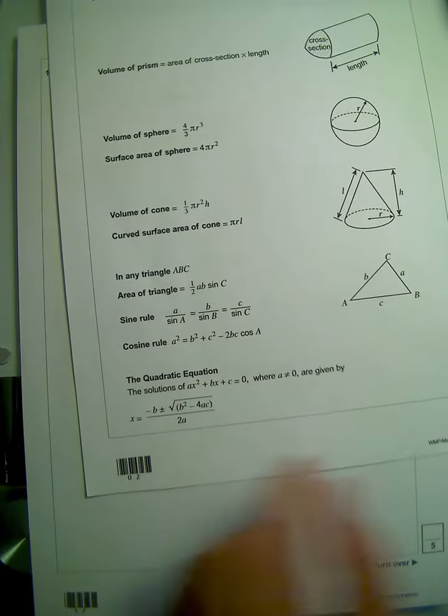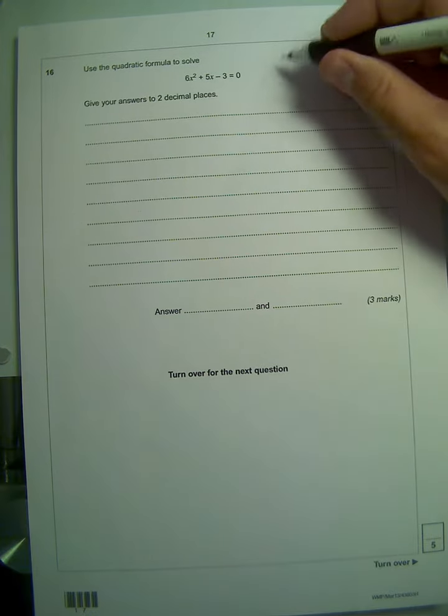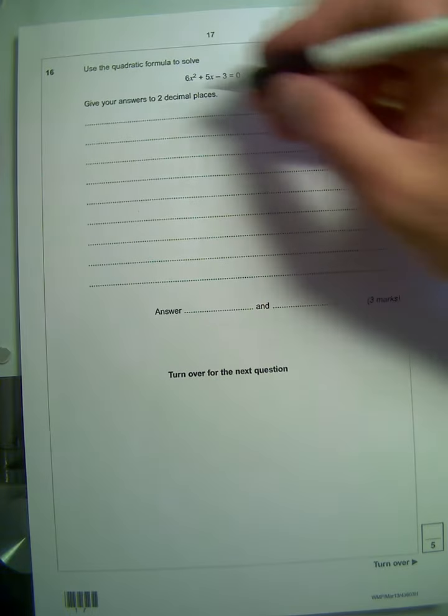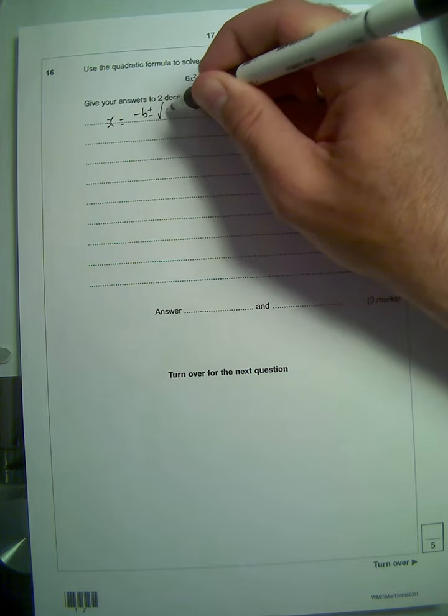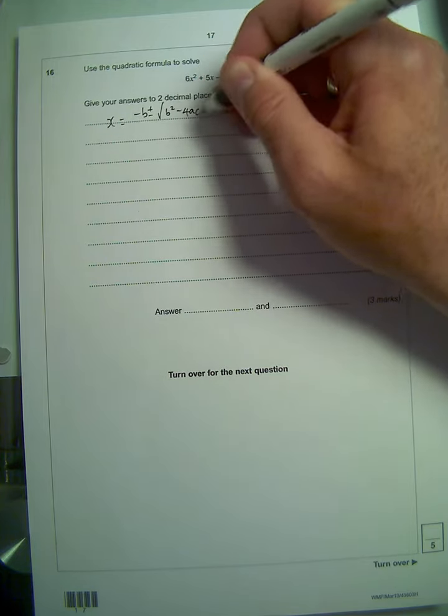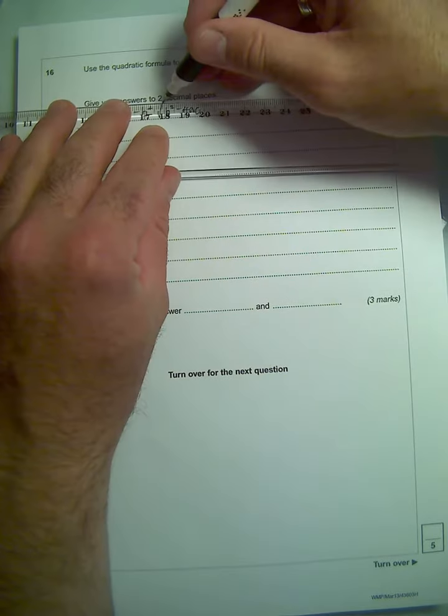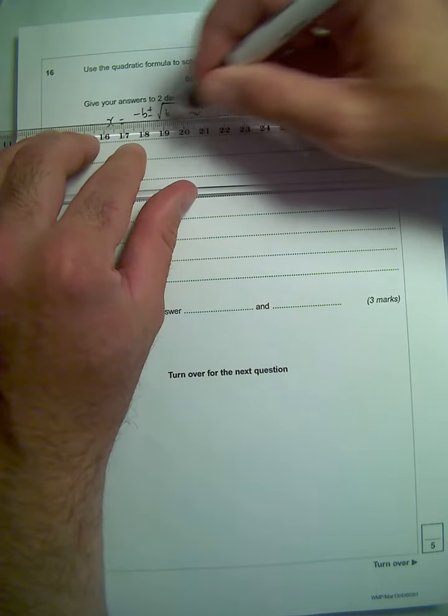Okay, today's last quadratics question, and it's a straightforward solving something using the quadratic formula. It even tells you to do that. It tells you what the formula is on the sheet at the beginning of the exam paper. So the formula is, let's just write this down, x equals minus b plus or minus the square root of b squared minus 4ac, all divided by 2a, 2 times a.